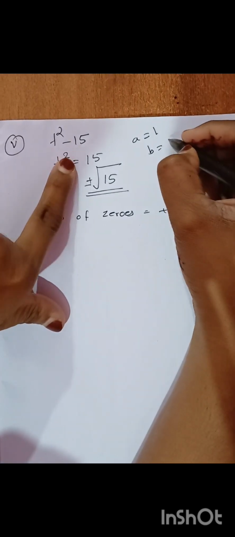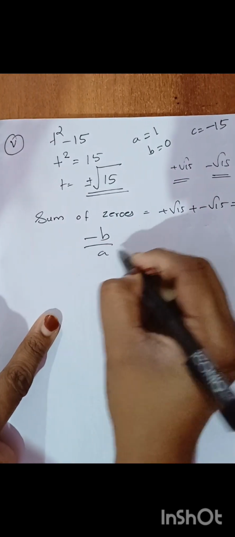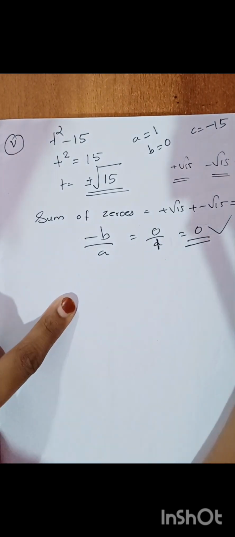Then what about a? Here a is 1, the coefficient of t square is 1. What about b? Coefficient of t will be b, no? t is not here, so it will be 0. And c is equal to the constant term here, minus 15. Sum of zeros is minus b by a, that is 0 by a. a is 1 here, answer is 0. So the answers are right.